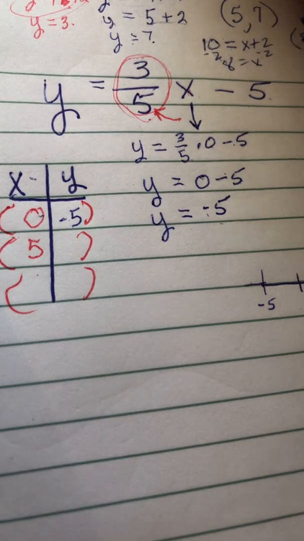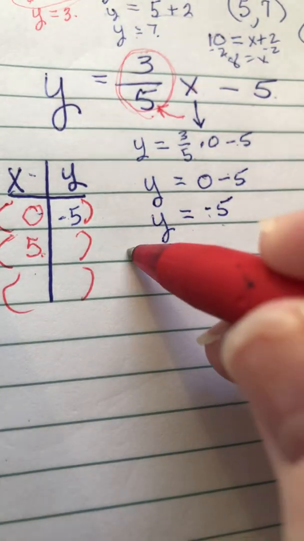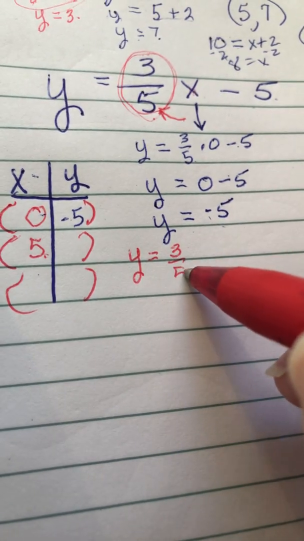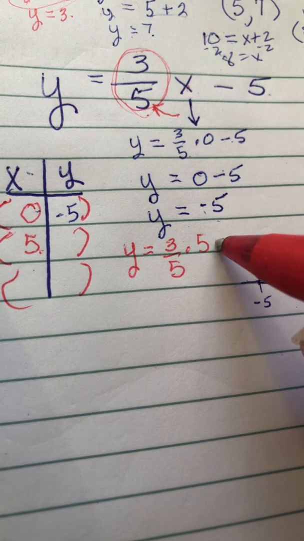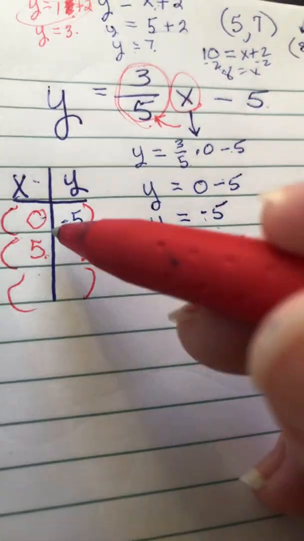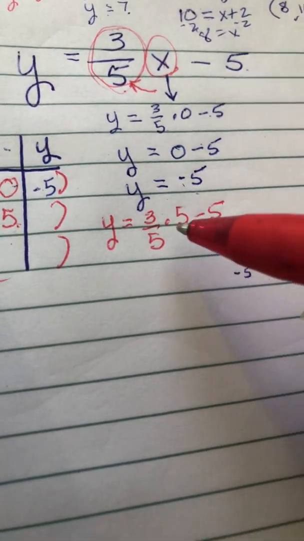Sorry. So then what if x was a 5? So we rewrite this problem, and we're going to put that 5 in there for the x. So it's going to say times 5 minus 5. Again, replacing that with the number that we've chosen. All right, and then we'll do the math here.